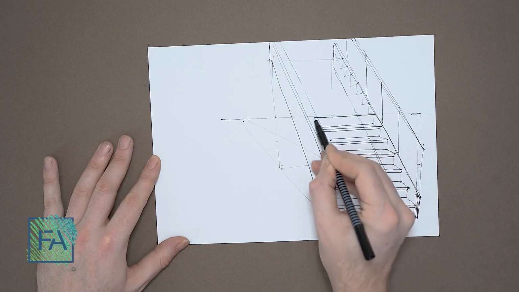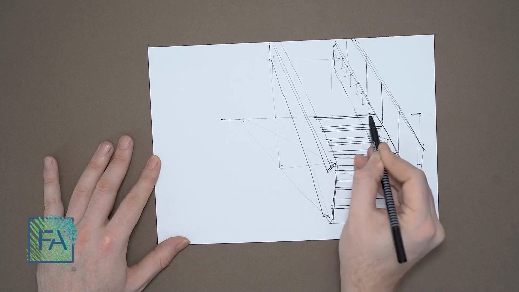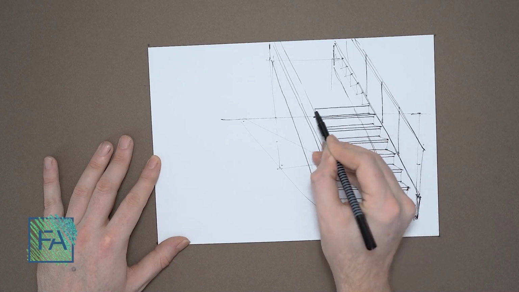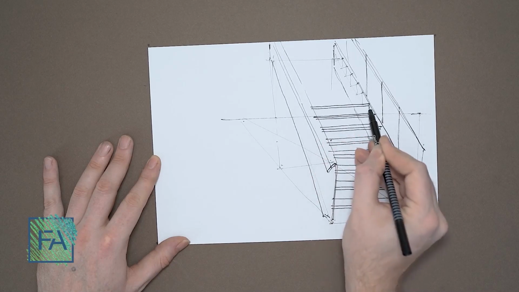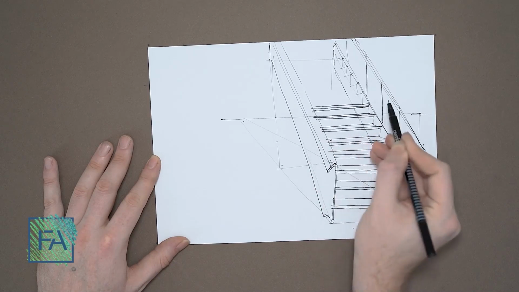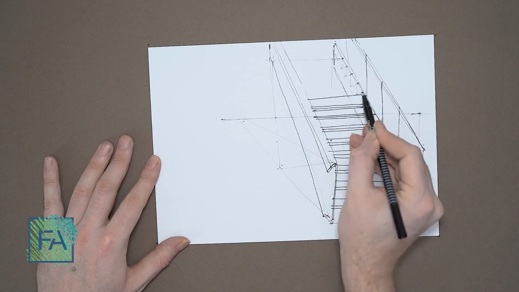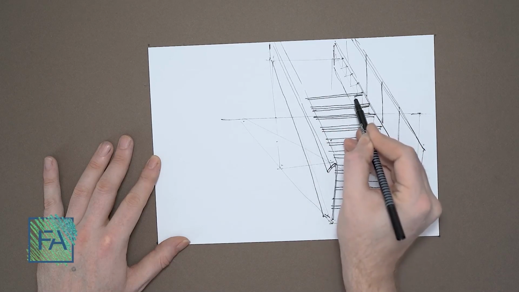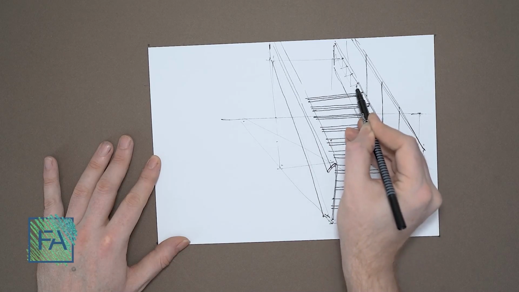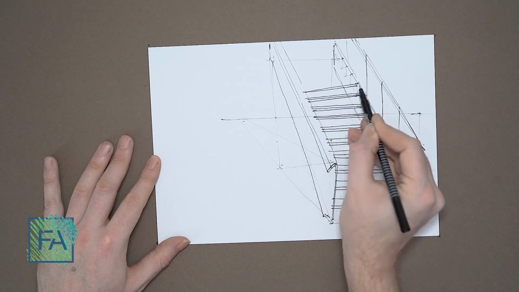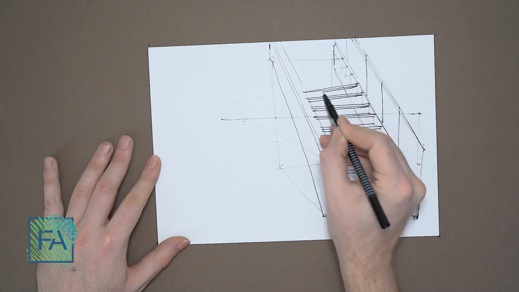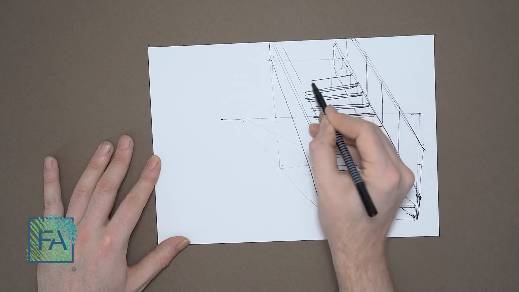We draw them. And as much as we move forward and we move upper, you can't see the landing anymore. But here we see the bottom side and the bottom part of the stair instead of the top side. And as much as we move upwards, this will be more.